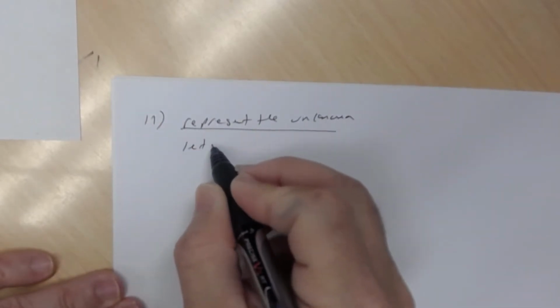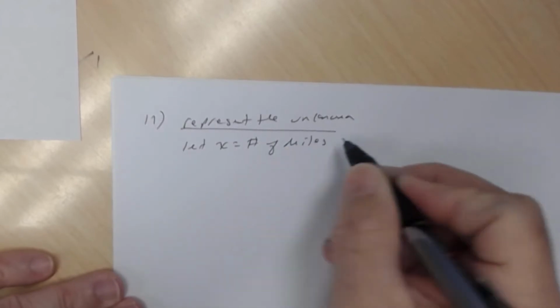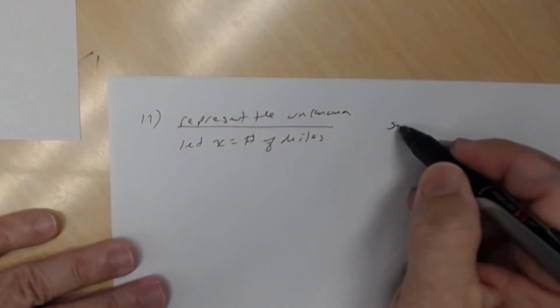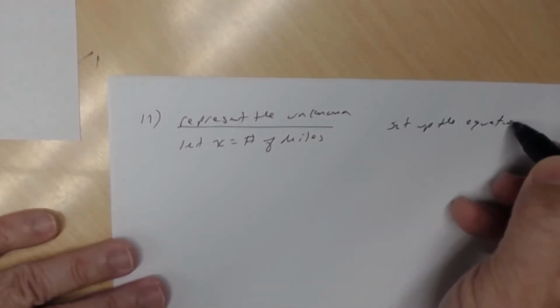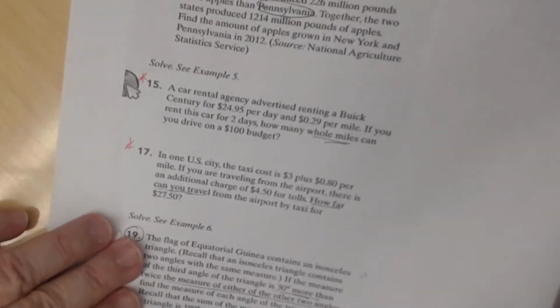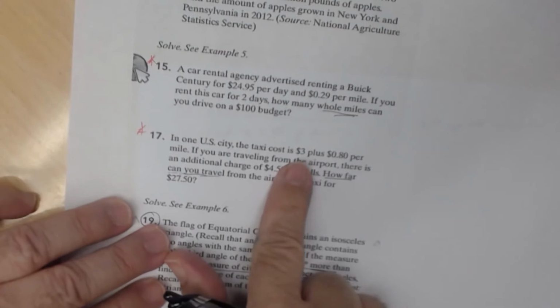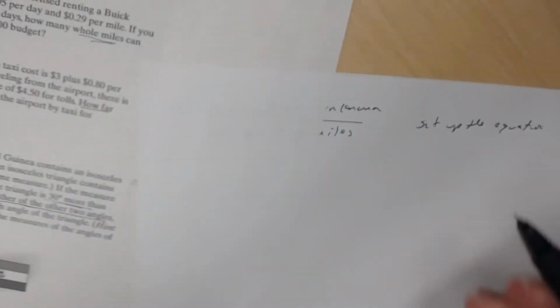So we're going to let x equal the number of miles you can travel. Okay, so then we're going to set the equation. All right, so let's look at what we have here. It's going to cost us $3. So I know that if I get into the taxi cab, it's going to cost me $3. Then it's going to cost me 80 cents per mile. So I know this so far.